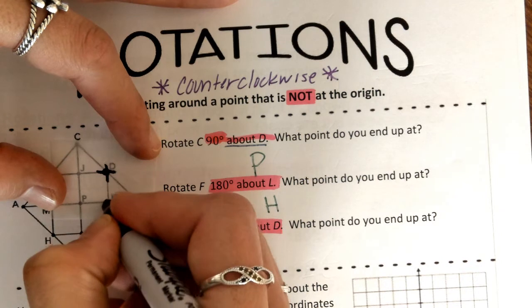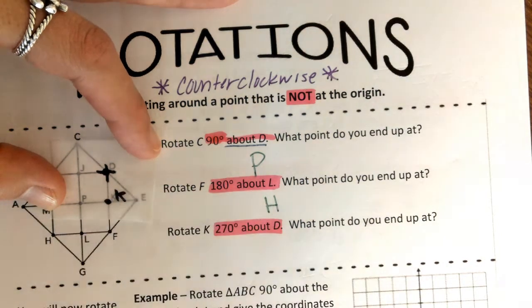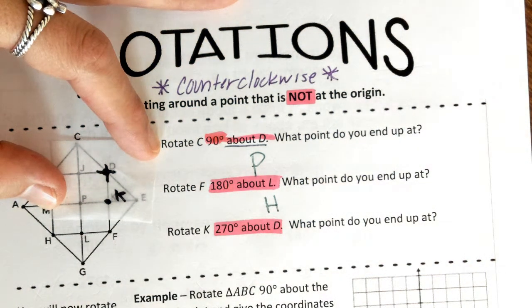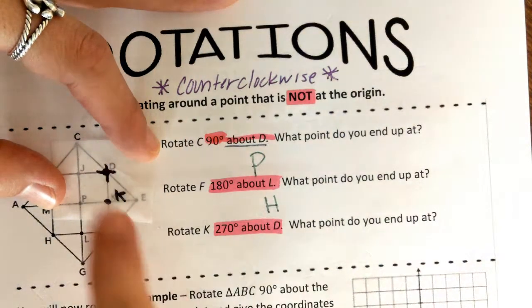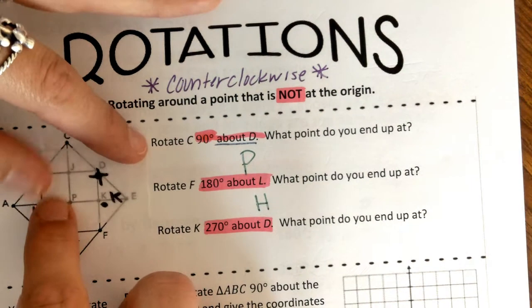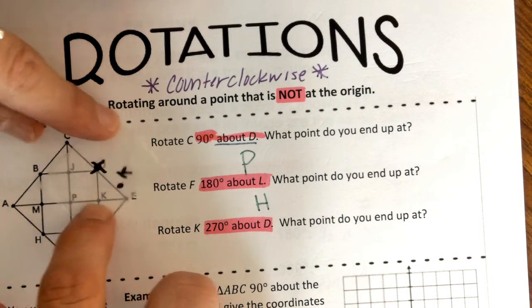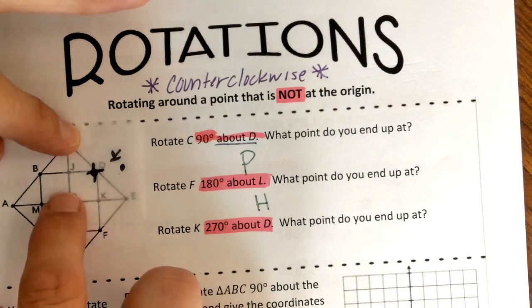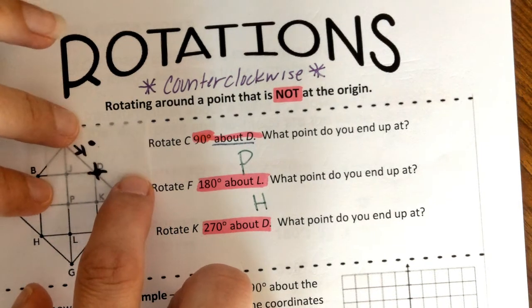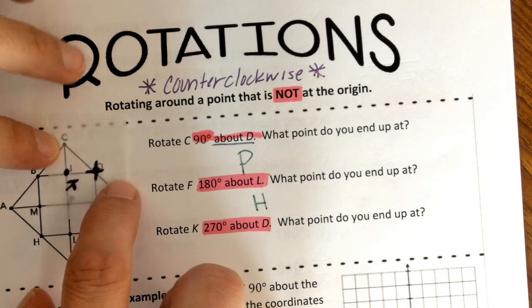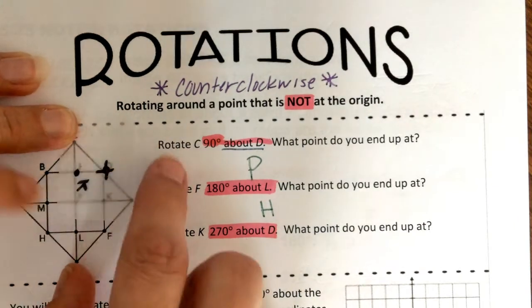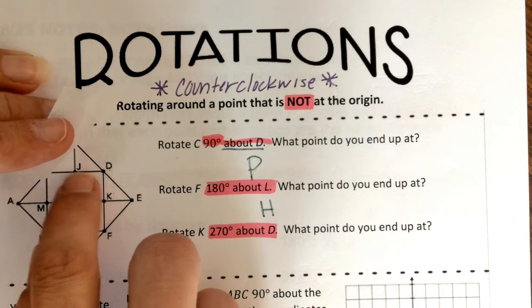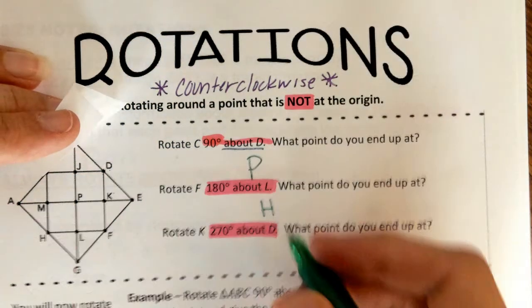And then we'll go ahead and label point K. And 270 is 3/4 of a turn, so 3 turns, counterclockwise always. So we're going to go about this one, 1, 2, and 3. And where do we wind up? You might be able to see it through the paper. If not, lift it up. We wind up at point J.